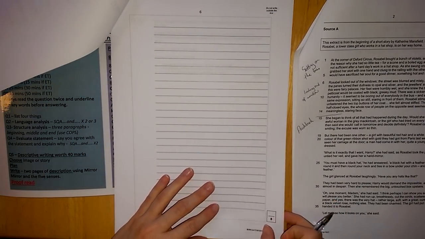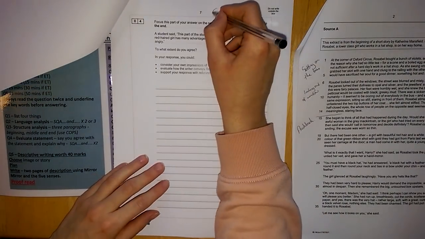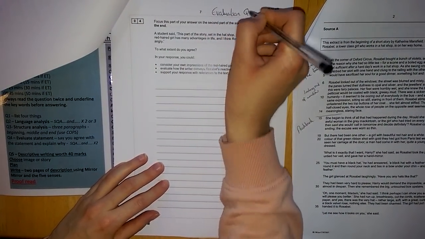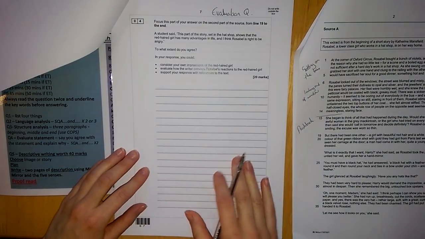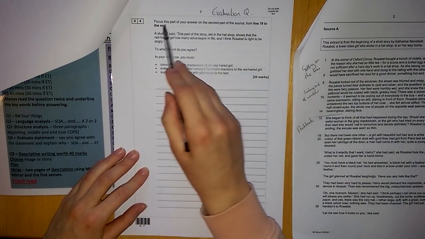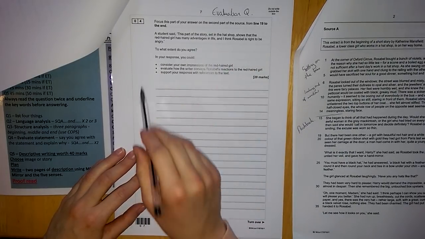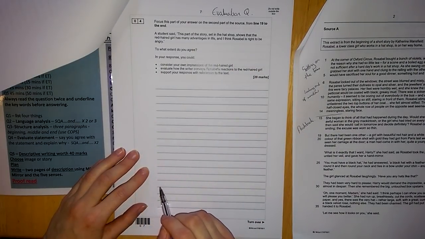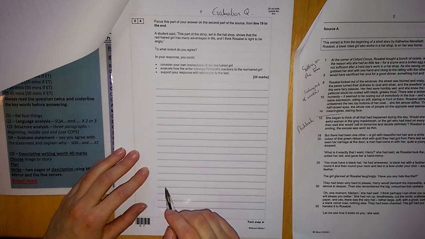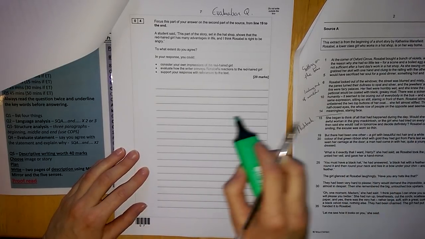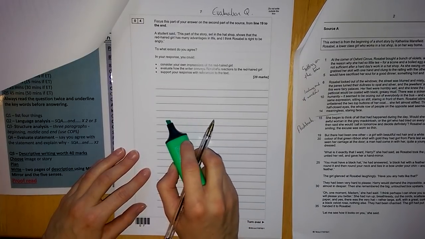Question 4 becomes our evaluation question, and we've been working on this a lot in class. It's basically the same skill you'd use in an English literature exam. You're looking at from line 19 to the end, and you're given what I can only presume is a made-up statement from a student. This part of the story, set in a hat shop, shows that the red-haired girl has many advantages in life, and I think Rosabelle has a right to be angry.